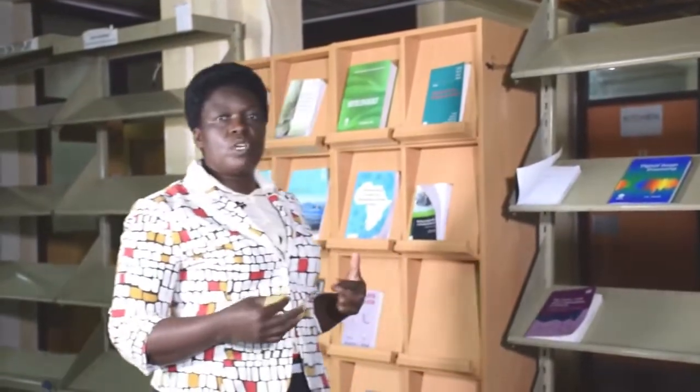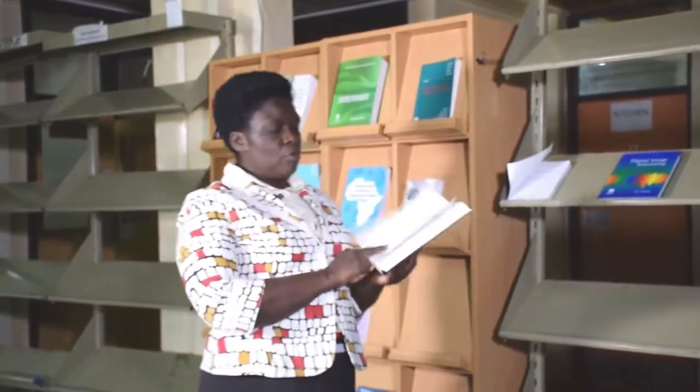What you do, if you are interested in any of these books, inside the book, we have a date due slip. The one you see here. You indicate your registration number and your phone number, and if you have an email, you write. It is for us now to contact you after the display period is over.